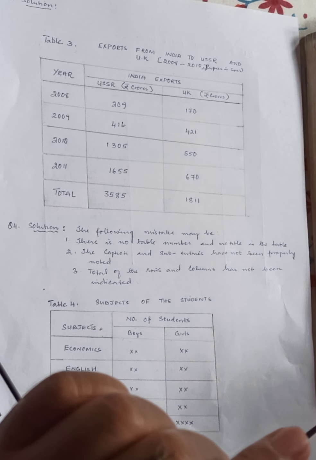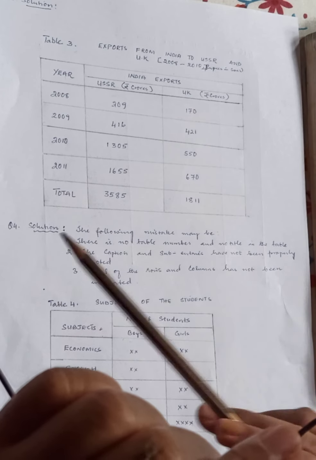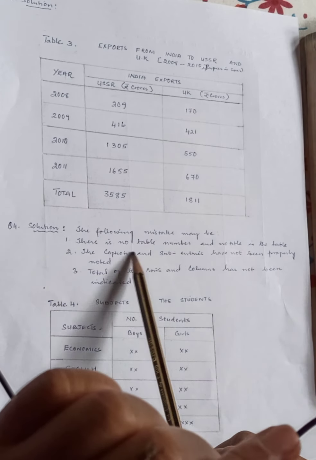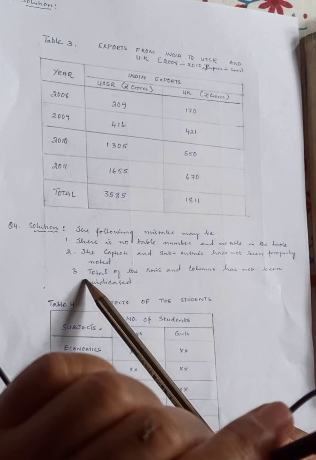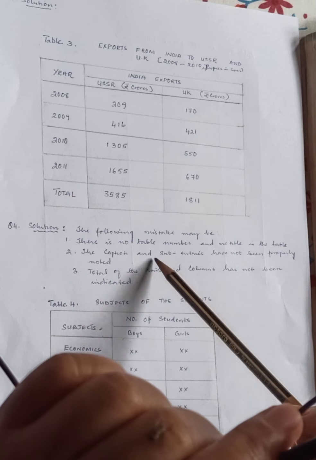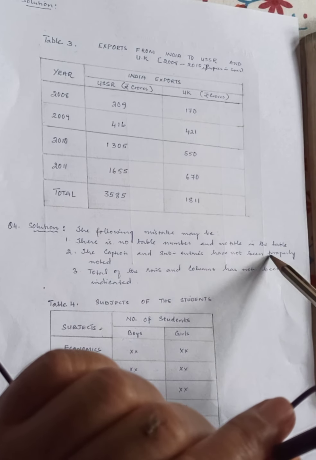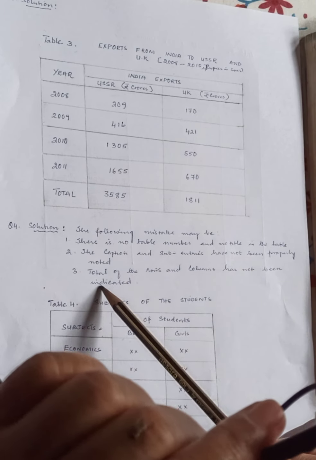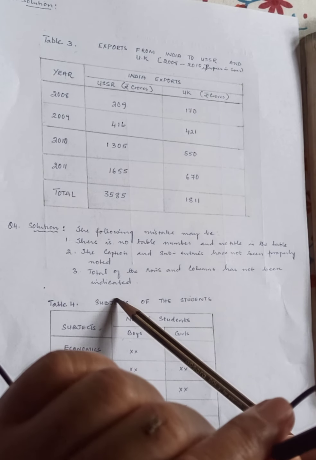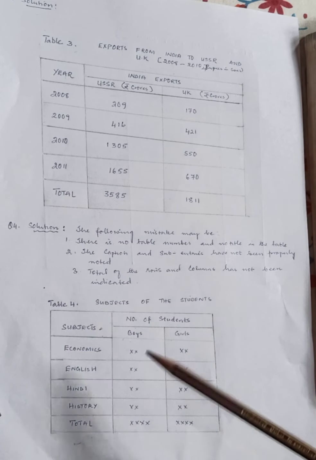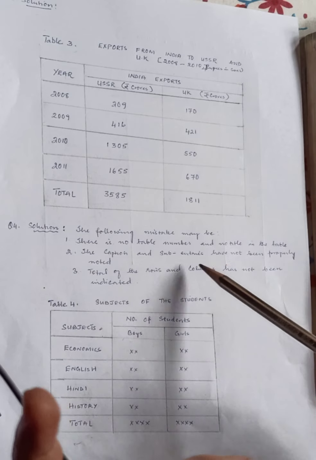The mistakes I am getting are: there is no table number and no title in the table; secondly, the caption and sub entry have not been properly noted; and thirdly, the total of the row and column has not been indicated. These are the mistakes that we found.